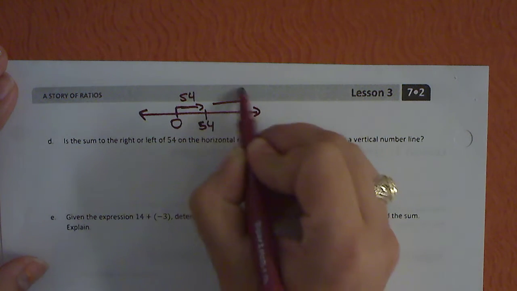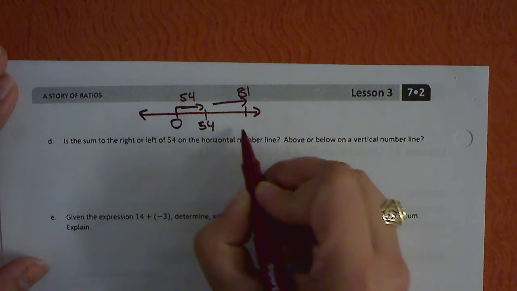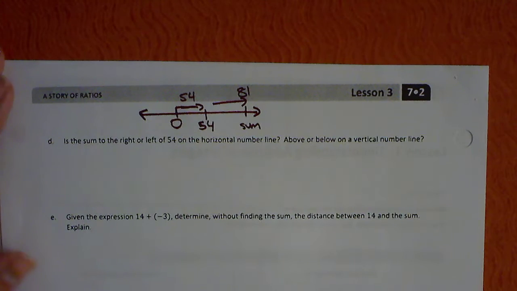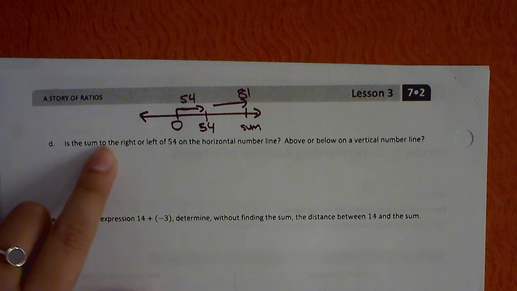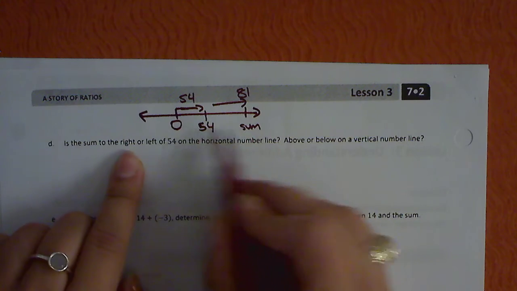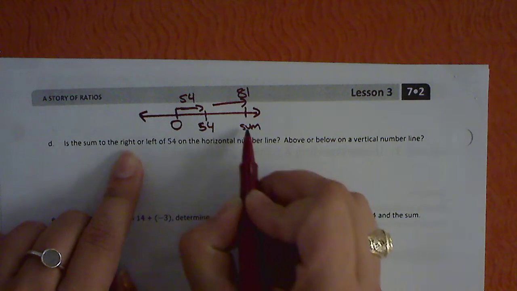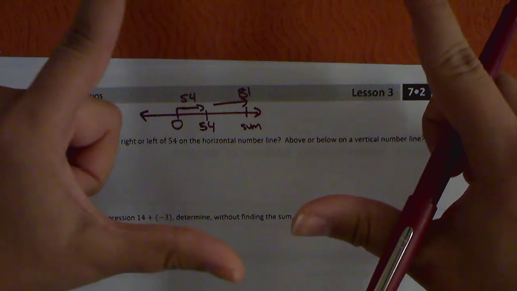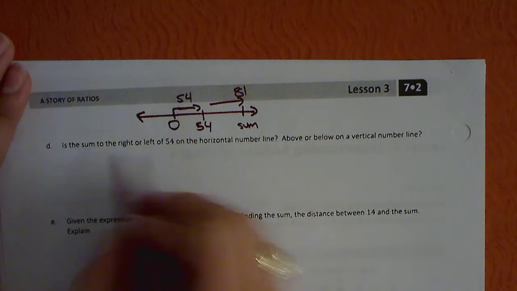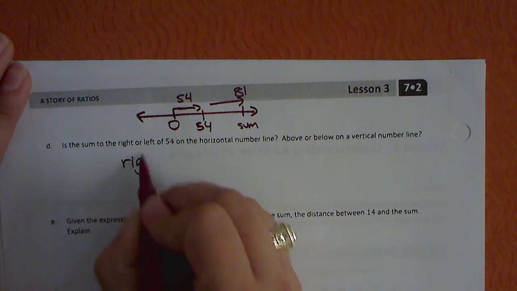Then we go 81, which lands us at the sum. So the sum would be to the right of 54. This is the right. Make sure you know your right and left. This makes it L, so that's left. This is right. So the sum is to the right of 54.